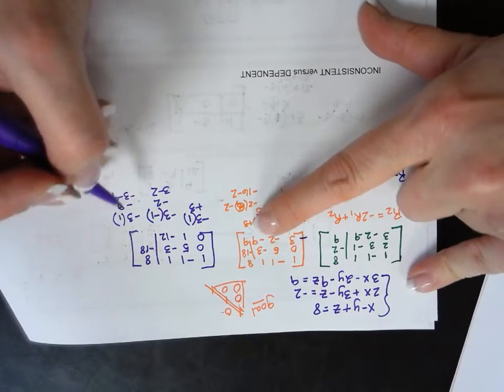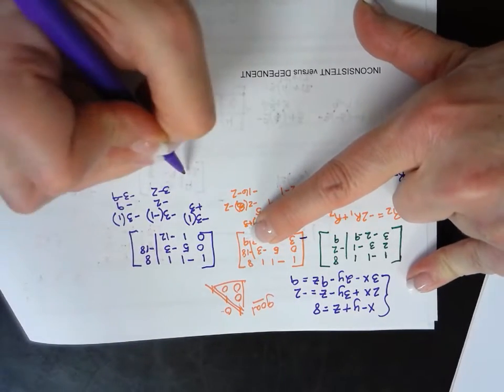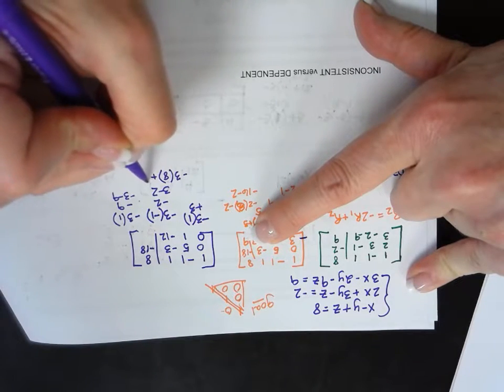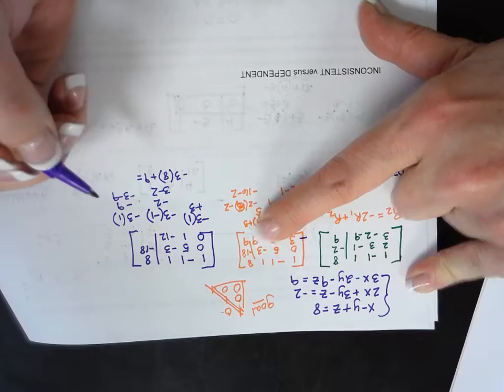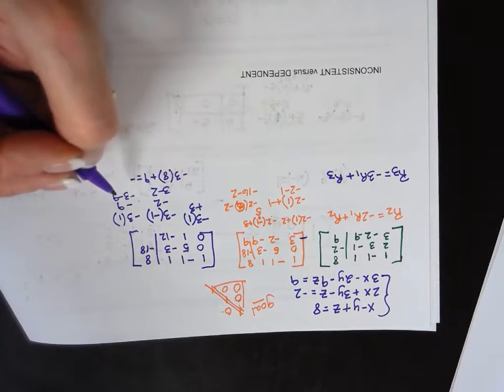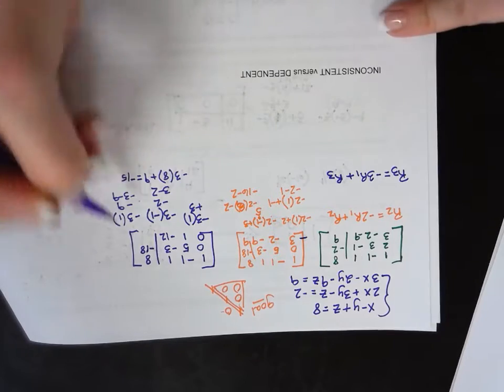And then last I have negative 3 times 8 plus 9. So that's going to give me, what, negative 15?